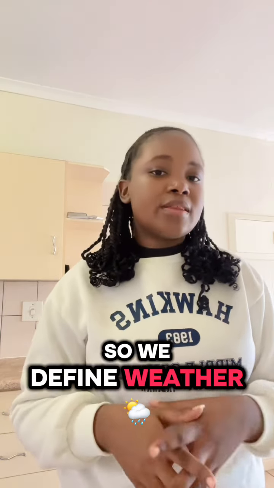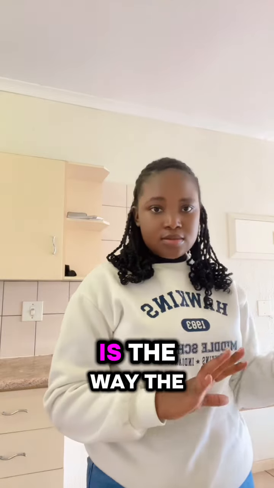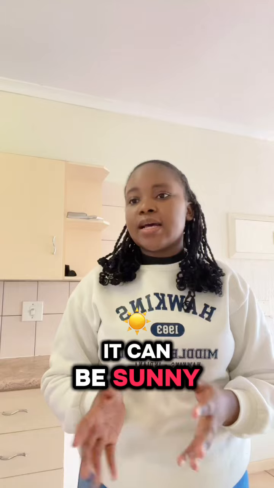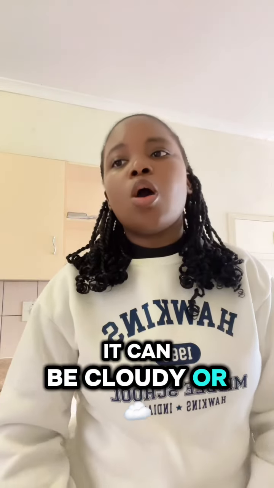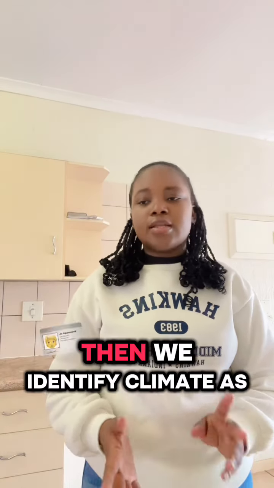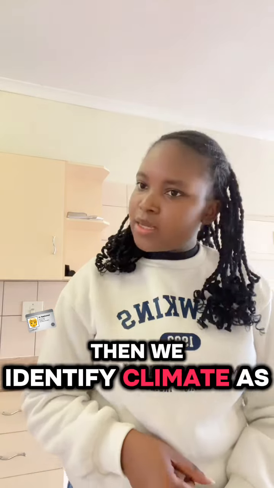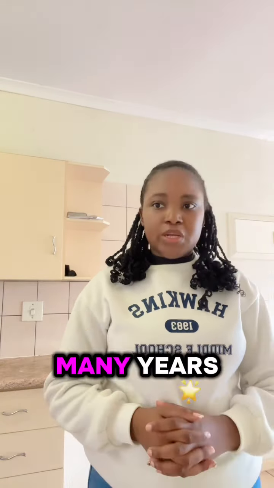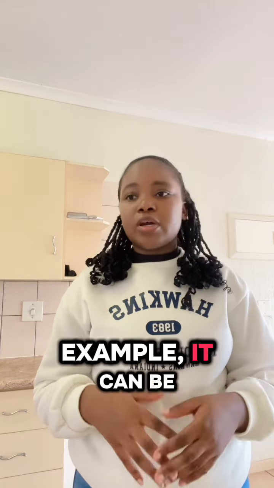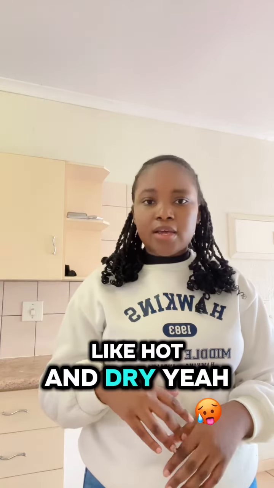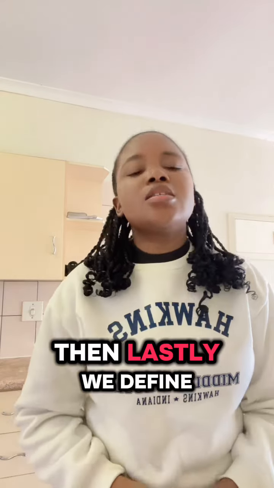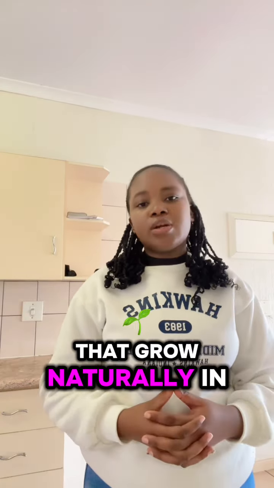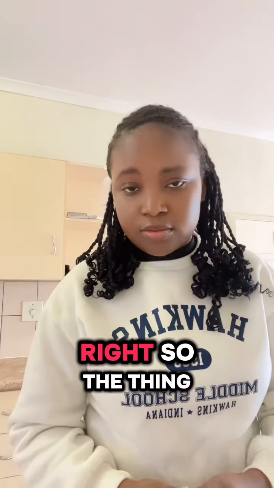So we define weather as the way outside is. The way the outside is, it can be sunny, it can be cloudy or rainy, right? Then we identify climate as the usual weather of a place over many years. Example, it can be like hot and dry, yeah. Then lastly, we define vegetation as the plants that grow naturally in an area, right?